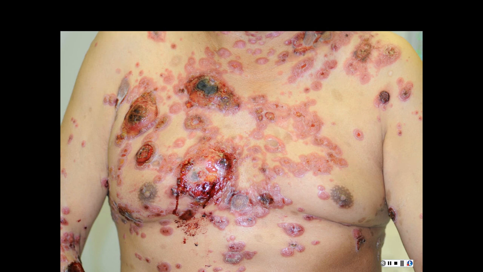Cercinate, nodular. So cercinate, many of them with central necrosis, right? Some to the point of eschar, others just to slough, right? So cercinate lesions, pink to plum, maybe even violaceous. So what things are in your differential?